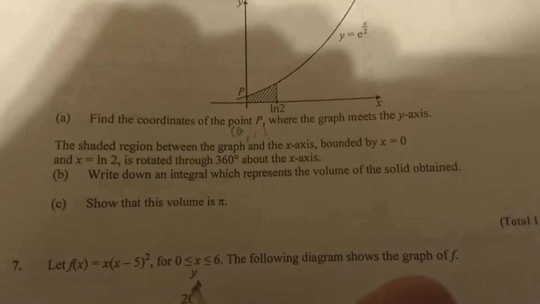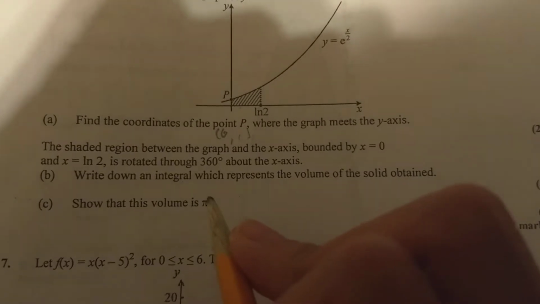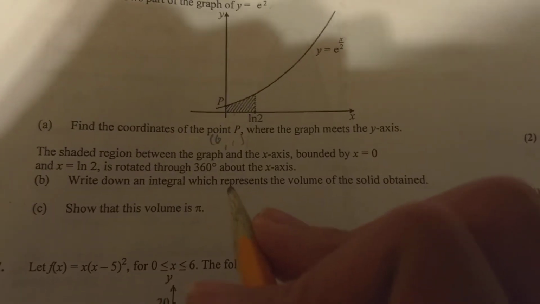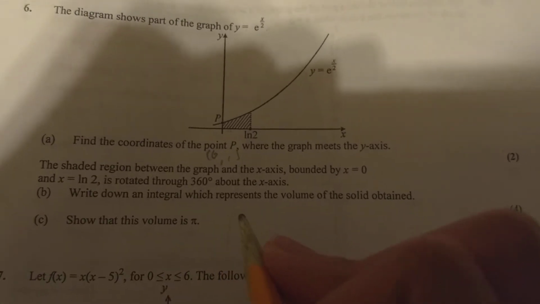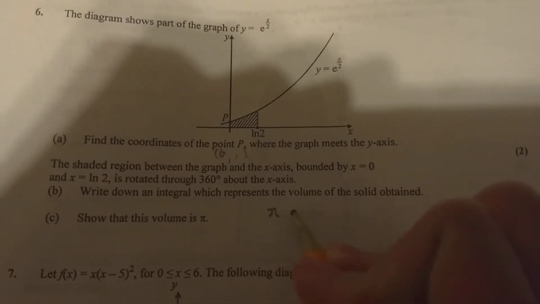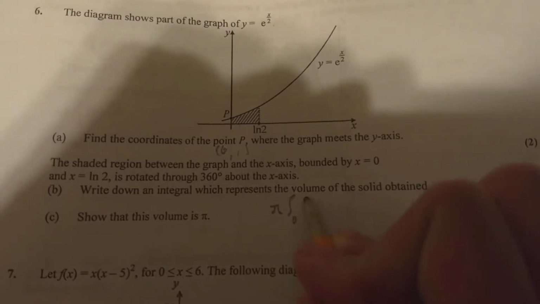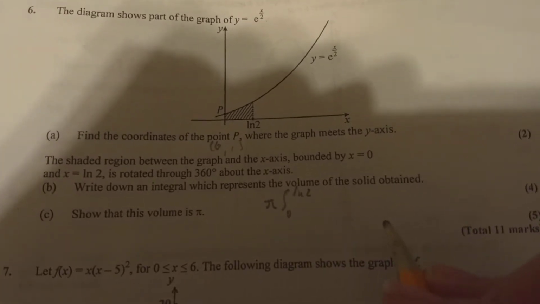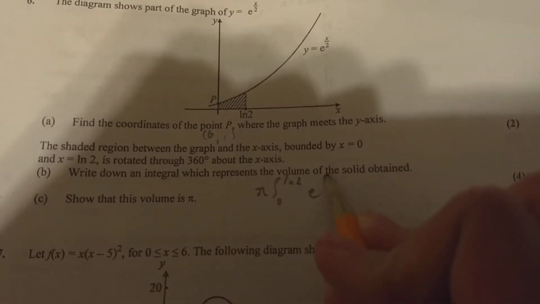Alright. After that, the shaded region between the graph and the x-axis, bounded by x equals 0 and x equals the natural log of 2, is rotated through 360 degrees about the x-axis. It wants us to write down an integral which represents the volume of the solid obtained. So once again, we start out with pi, and then we go integral 0 to natural log of 2 of e to the power of x squared, which is actually just e to the power of x.